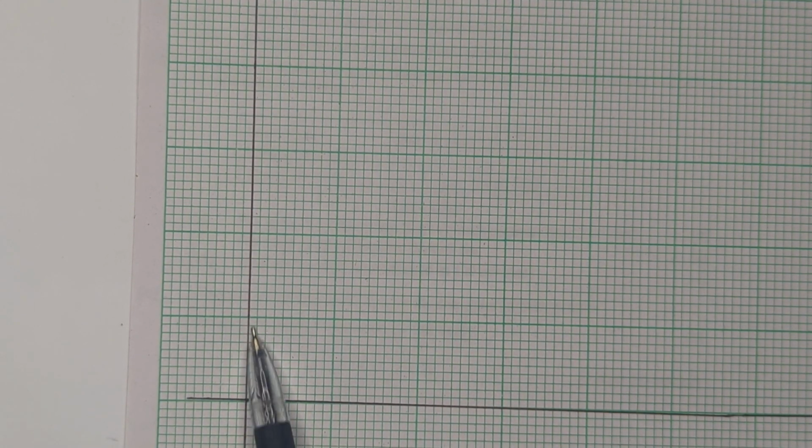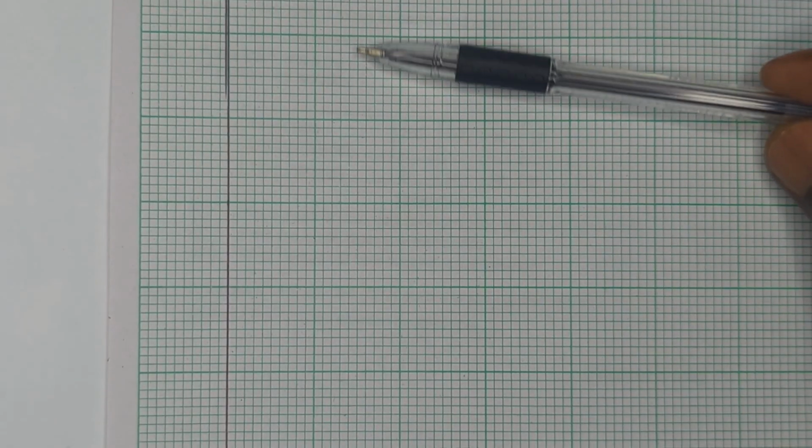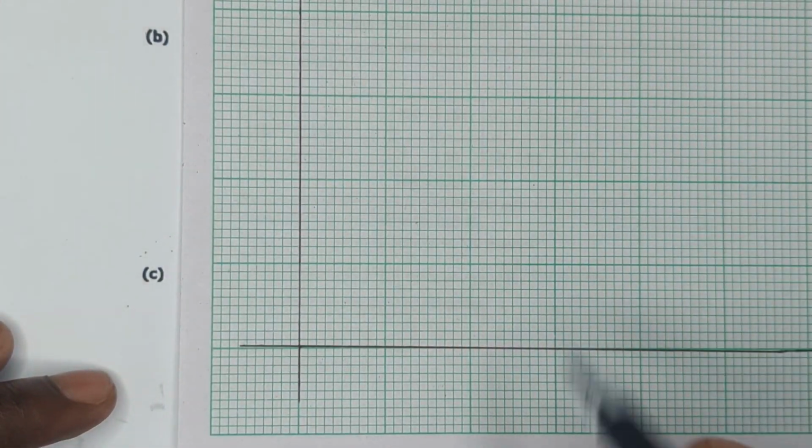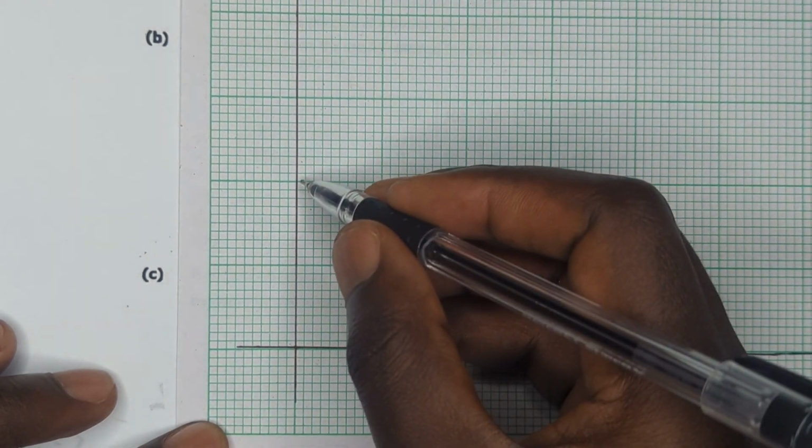If we use 2 centimeter to represent 50 units, our graph will be very small. It won't cover 3/4 of the graph paper. So for this one, we can use 4 centimeter from this point to that point.